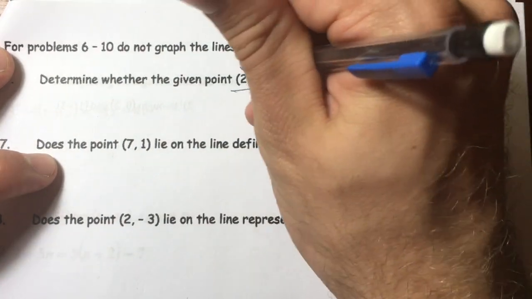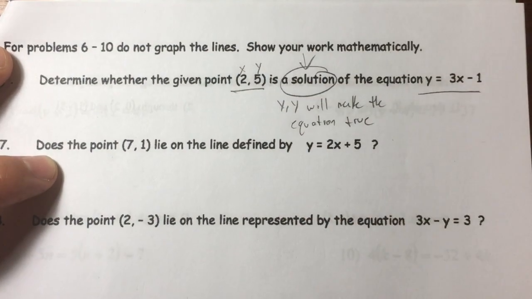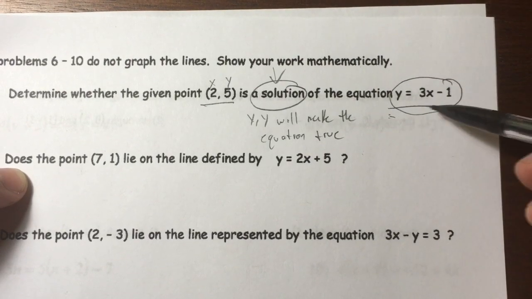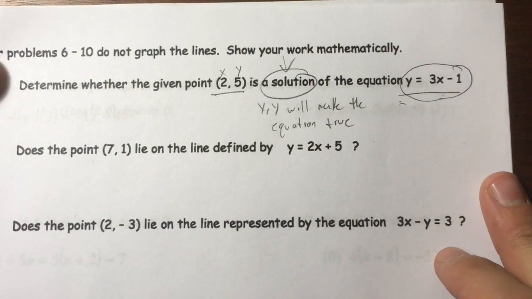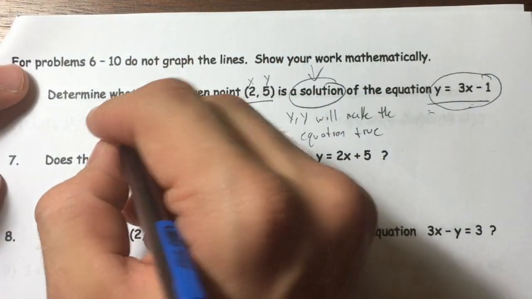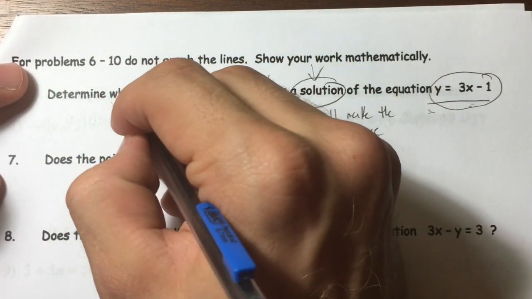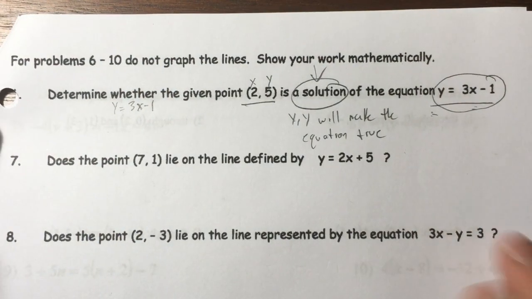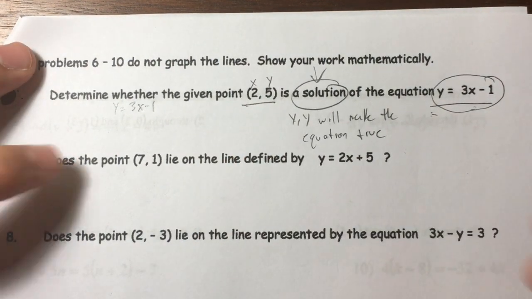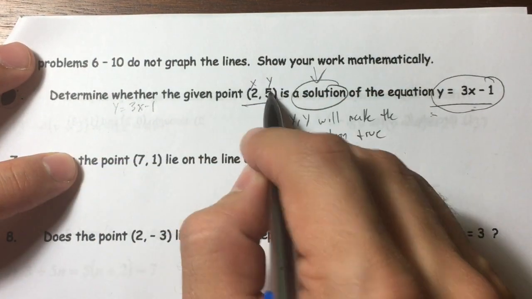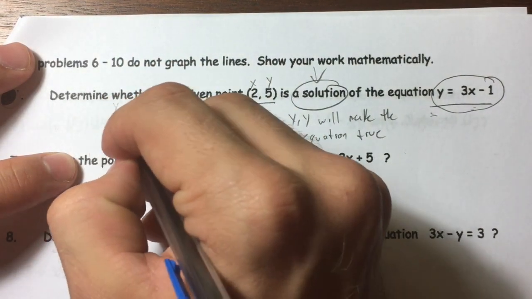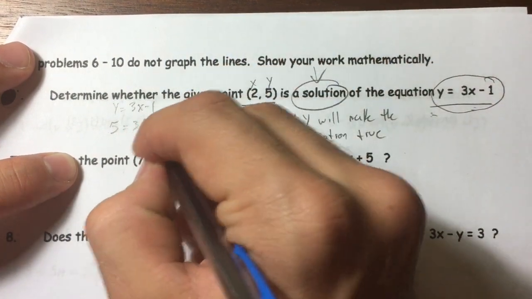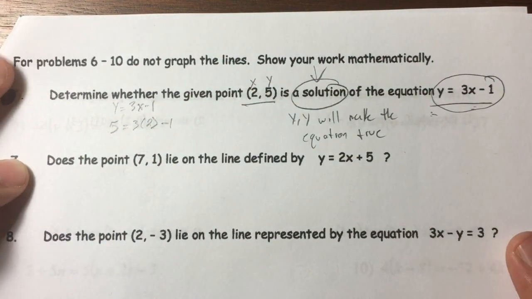So if I take this x value, 2, and this y value, 5, and I substitute them into our equation, I should get the same thing on the left side and the right side. Now to check this, I always rewrite the equation. So if I rewrote this over here, y equals 3x minus 1. Now our coordinate point, (2, 5). Anywhere that I see a y, I'm going to put the value 5. So this would be 5 equals 3 times our x value, which is 2, minus 1.